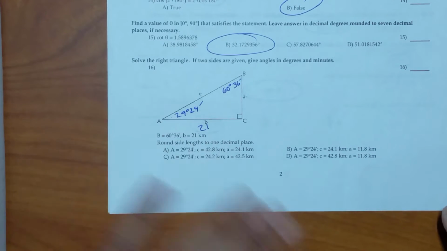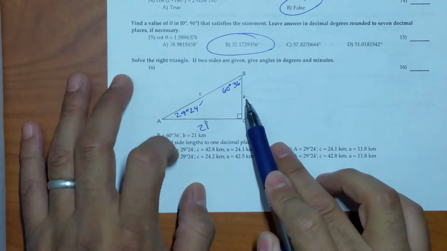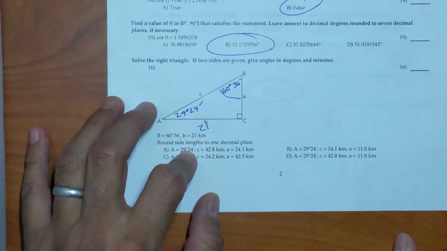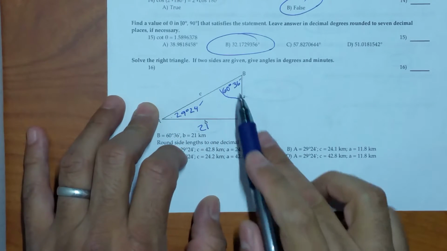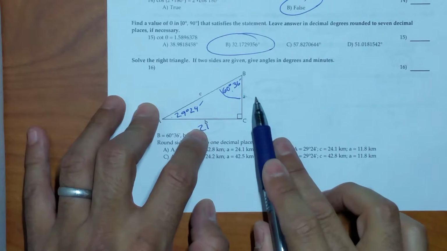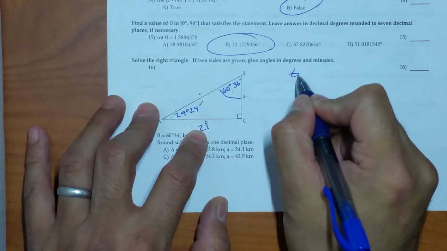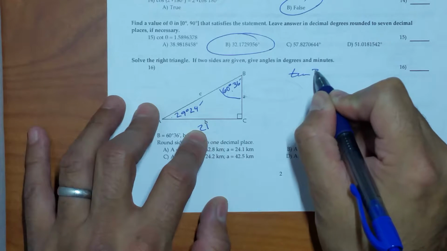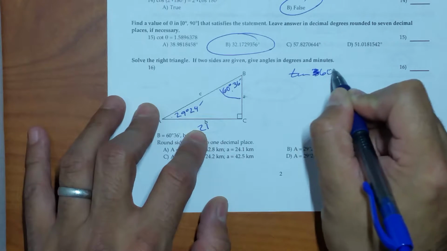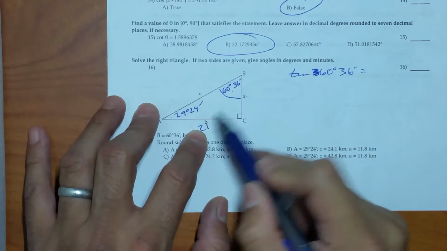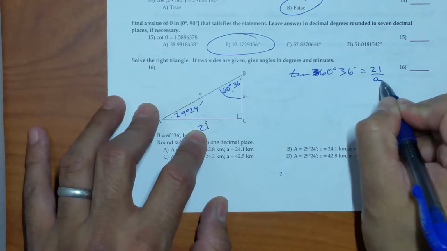Right? So I can't eliminate any of the answers just by that. So I'm going to go through and try to eliminate some of the answers. Now, we're going to try and find A, but I always want to use the angle given to me, right? You always want to use that one. So from that angle, this side is opposite and this side is adjacent, so what ratio? I have tan 60 degrees, 36 minutes is equal to 21 over A.